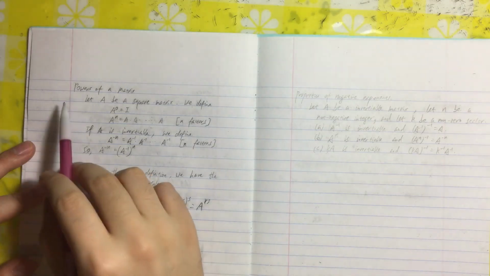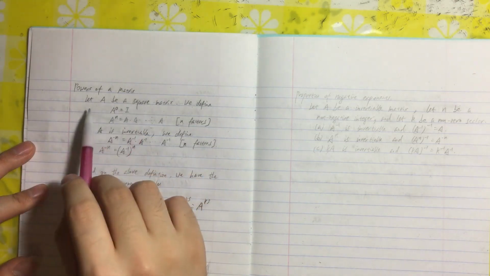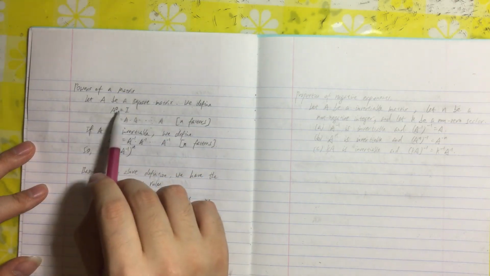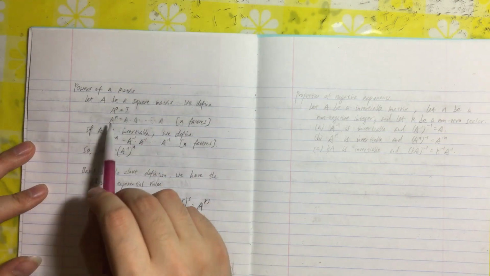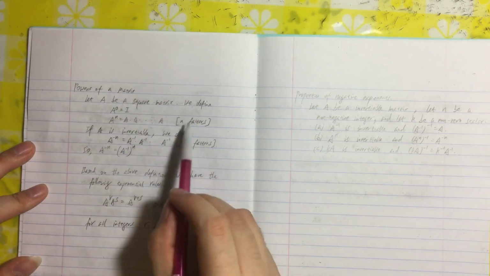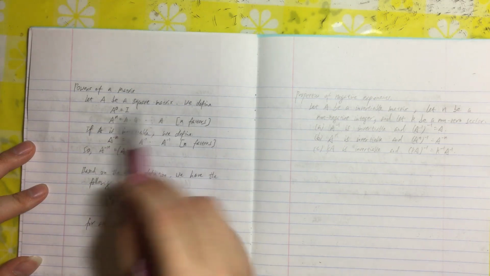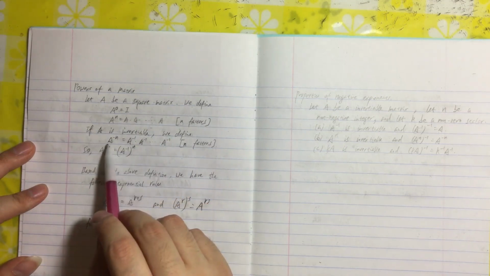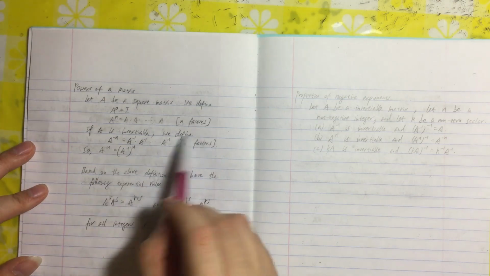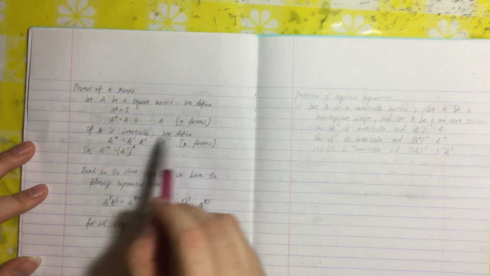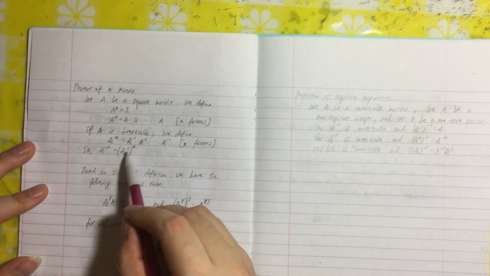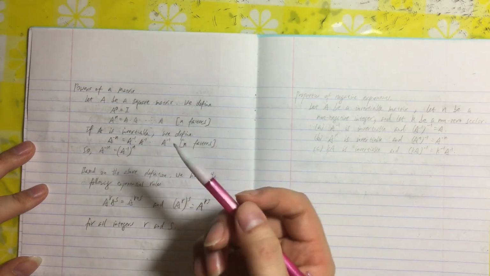Next, let me introduce powers of a matrix. Let A be a square matrix. We define A raised to power 0 as the identity matrix. And we define A raised to power n as n factors of A multiplied together. If A is invertible, we define A raised to negative n as n factors of inverse of A multiplied together. So A raised to negative n is inverse of A raised to power n.